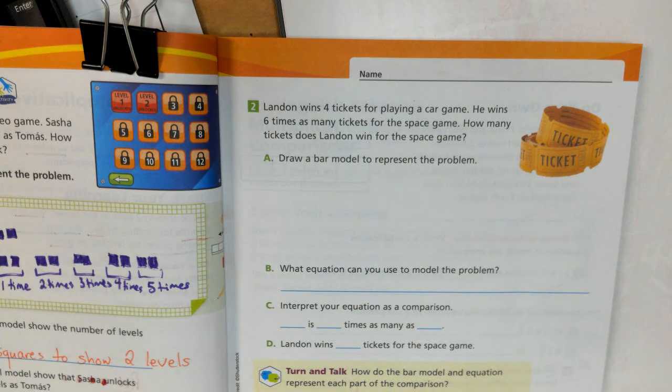All right. On the next page now, Landon, hey, just like our Landon, except it's not spelled the same. Landon wins 4 tickets for playing a car game. He wins 6 times as many tickets for the space game.